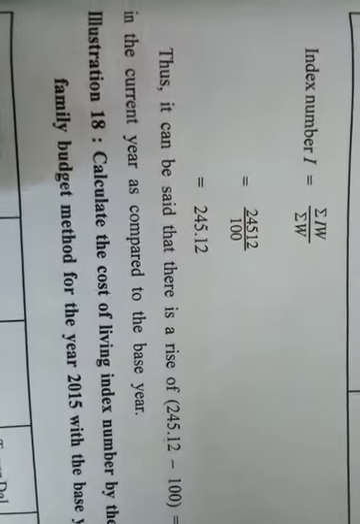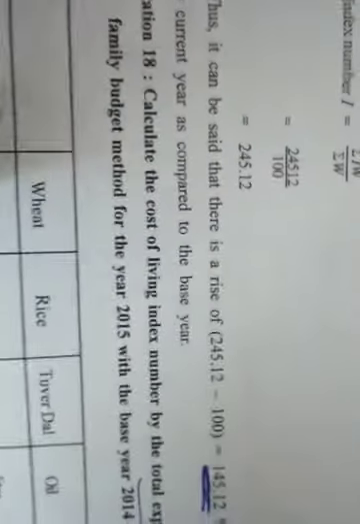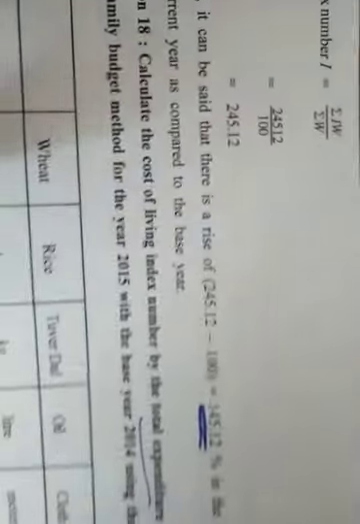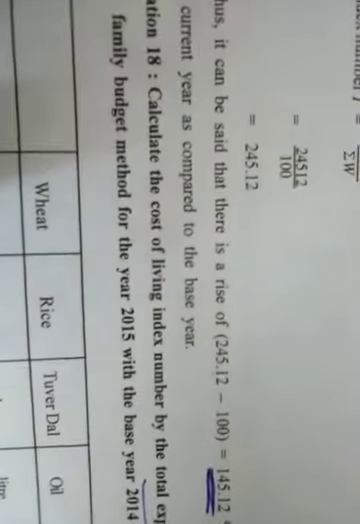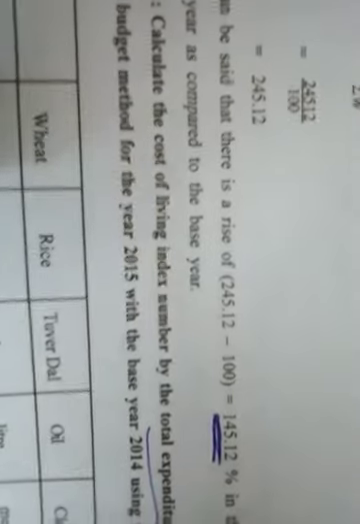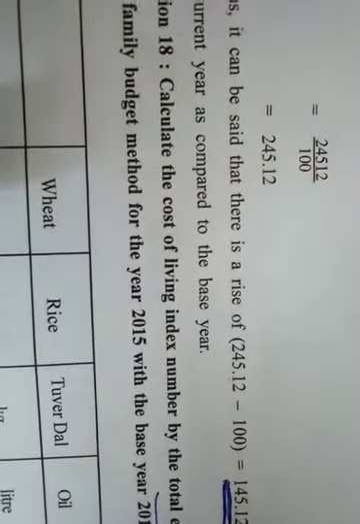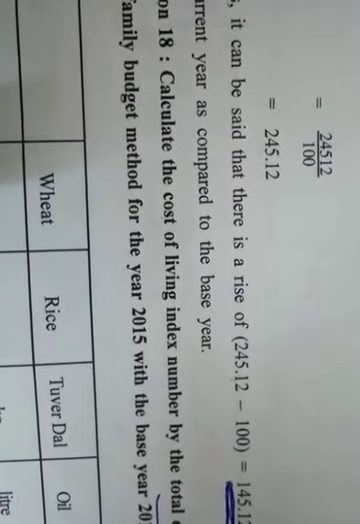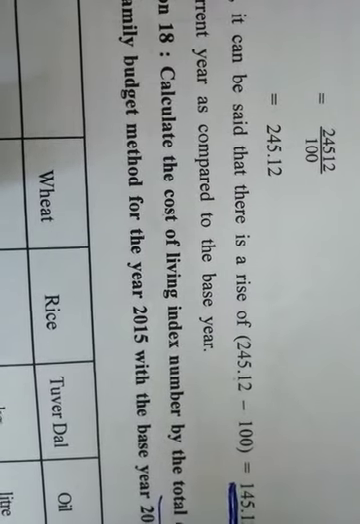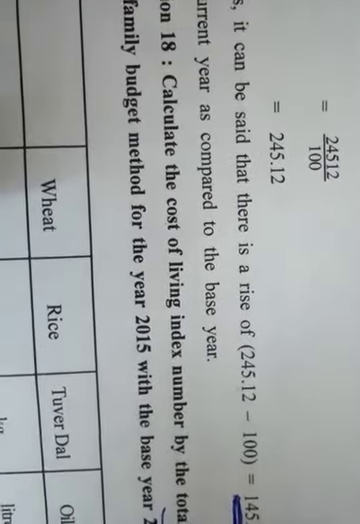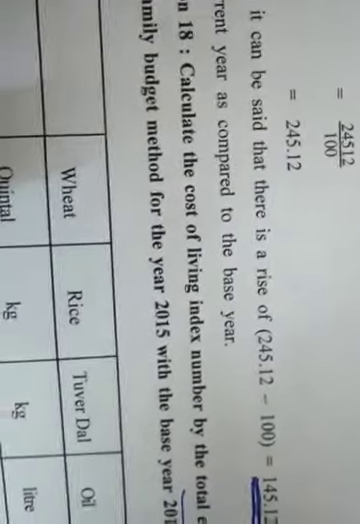Now let us take illustration number 18. Calculate the cost of living index number by the total expenditure method and the family budget method for the year 2015 with base year 2014. Here we are asked to calculate the cost of living index number by two methods, total expenditure method and family budget method. You remember the formula anyway.